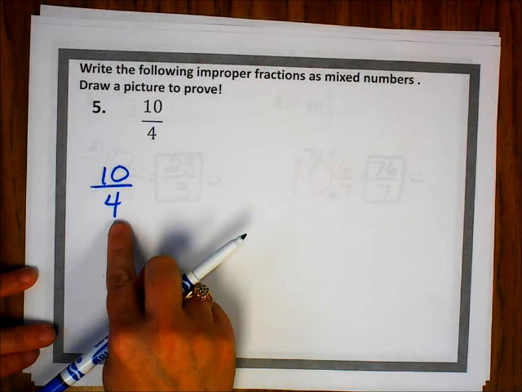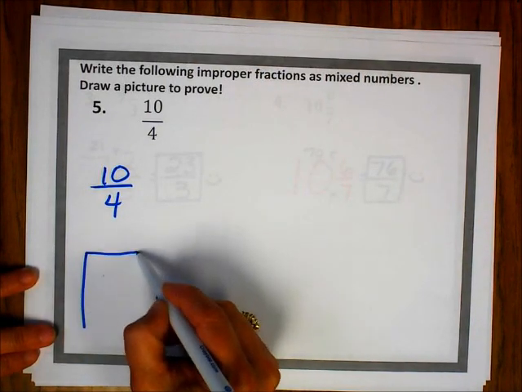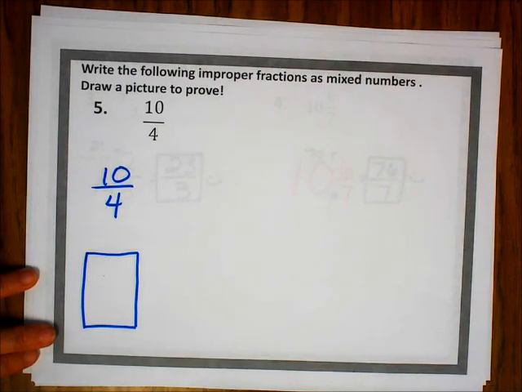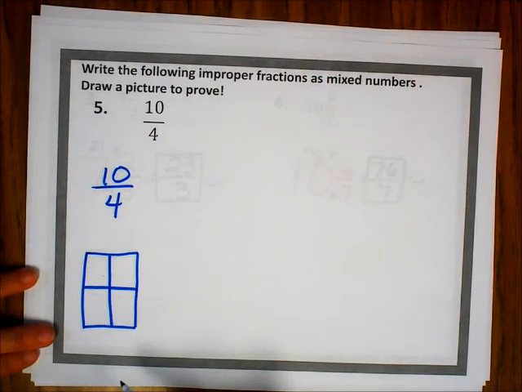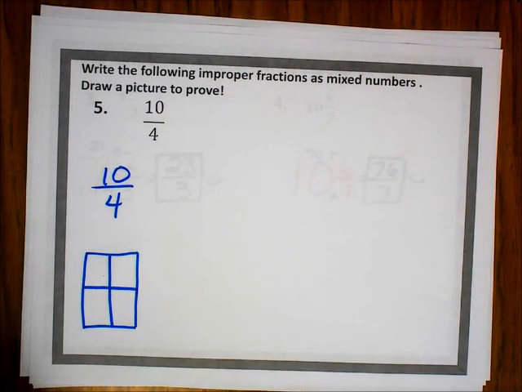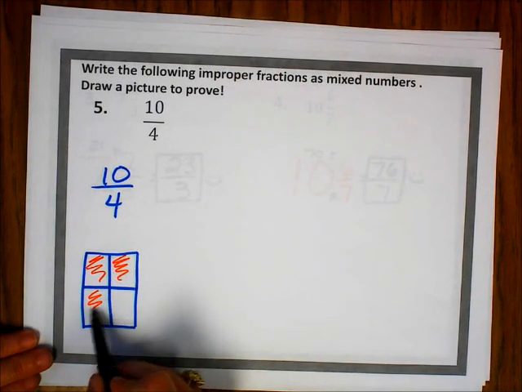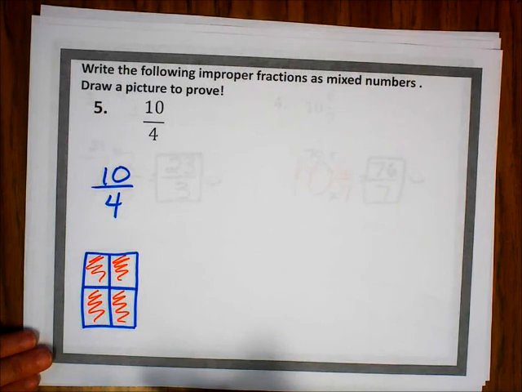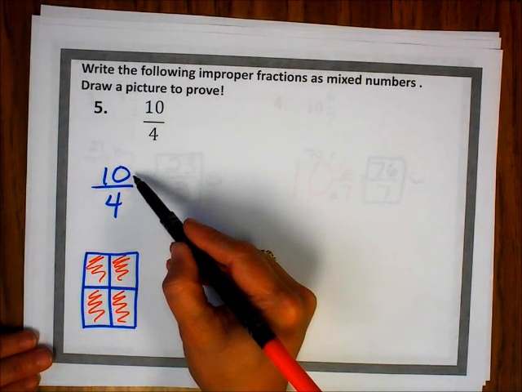Now remember, my denominator of 4 tells me how many equal parts my shape is going to be divided into. So I'm going to choose to draw a rectangle, and I'm going to divide it into 4 equal pieces. And my numerator of 10 tells me that I need to shade in tenths. So let's shade. 1, 2, 3, 4. Notice I've only shaded in 4/4 and I need to shade in 10/4.